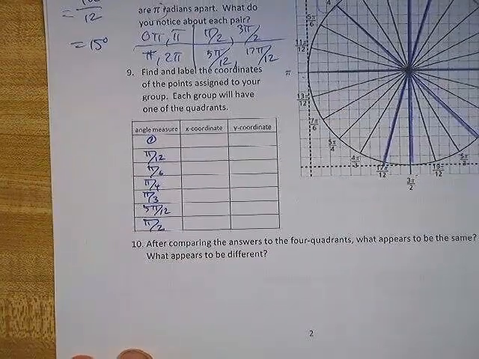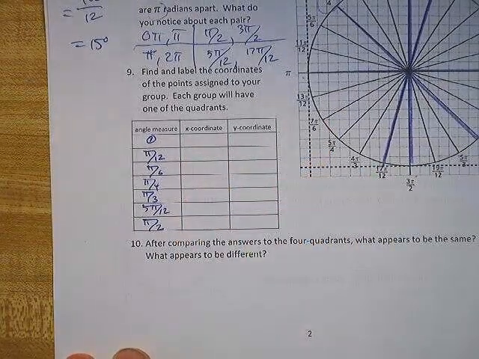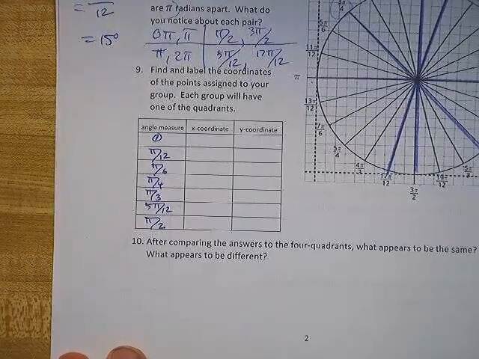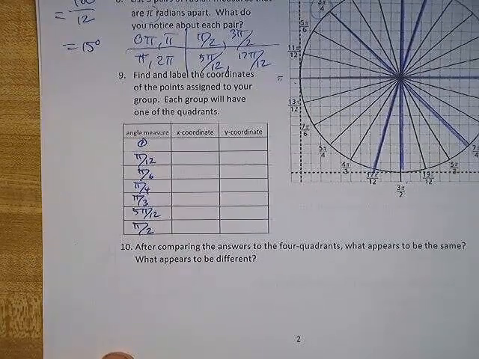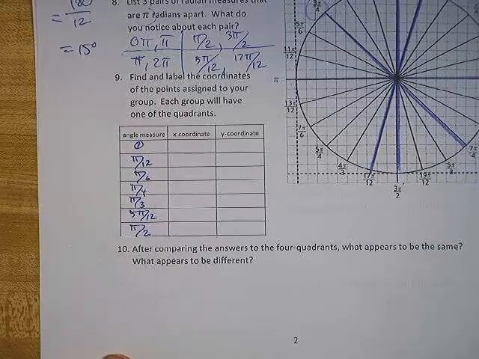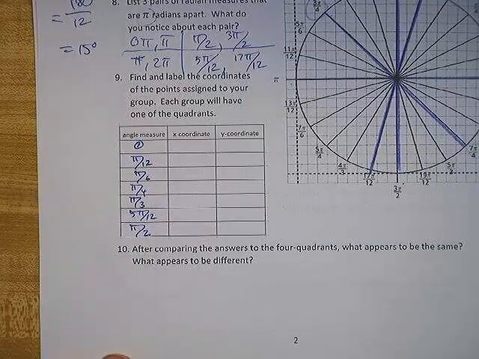In problem number 9, you were supposed to come up with your own x and y answers. According to your answers, I asked you to turn your numbers into decimal numbers. And then each of you had a different quadrant. I'll divide the class up into groups of either 3s or 4s.